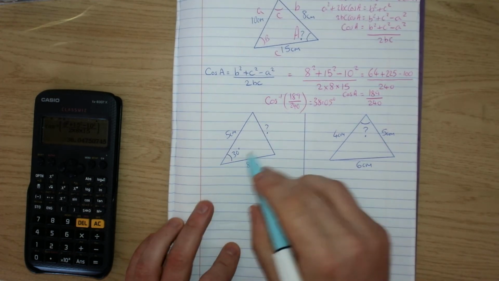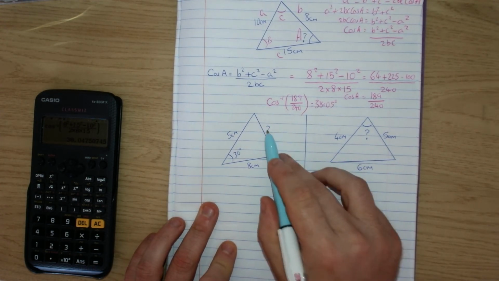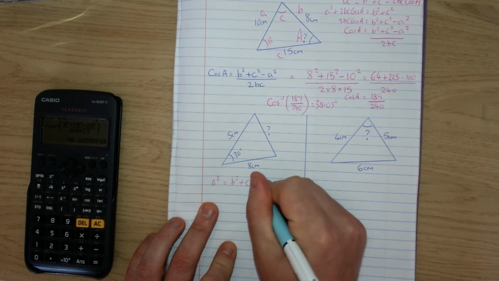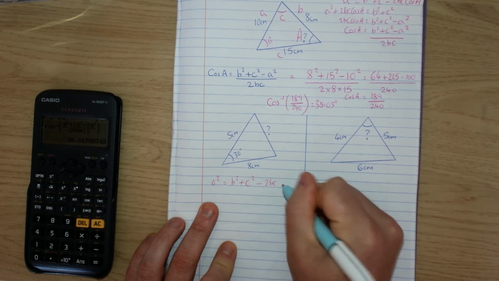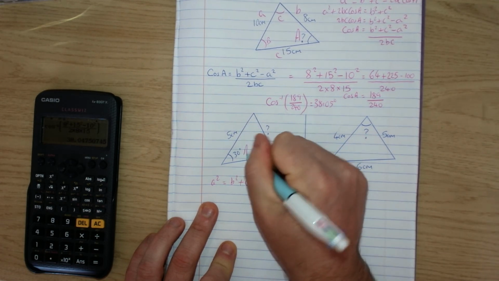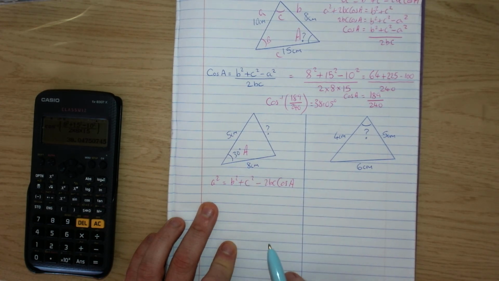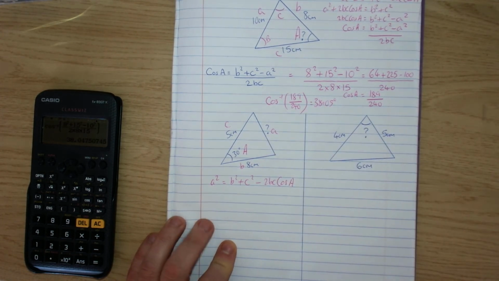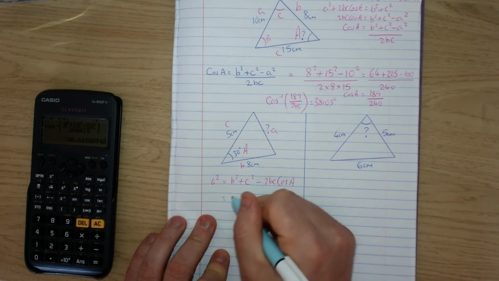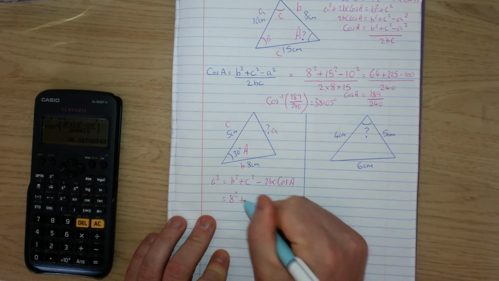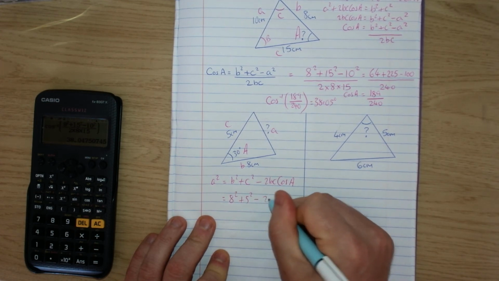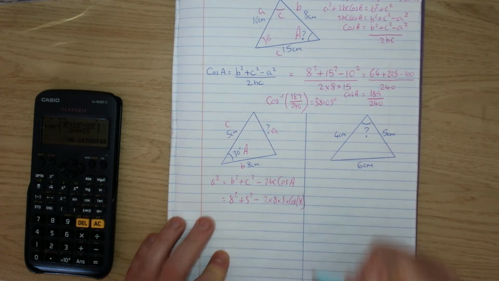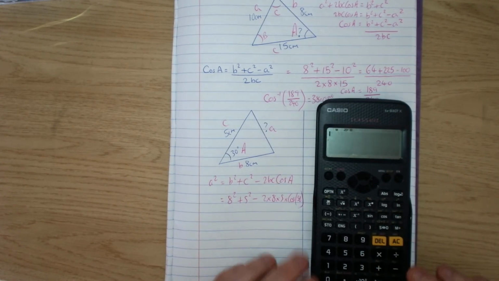Okay, so this one, I'm looking for a side. So therefore I'm going to use my first version, a squared equals b squared plus c squared minus 2bc cos A. So there's my A because of the angle that I'm going to use. Therefore these are my b and my c. It's going to be my a there. So I put my numbers in. So it's 8 squared plus 5 squared minus 2 times 8 times 5 times the cos of 30. Put all that into my calculator.